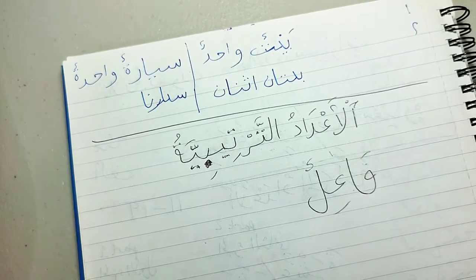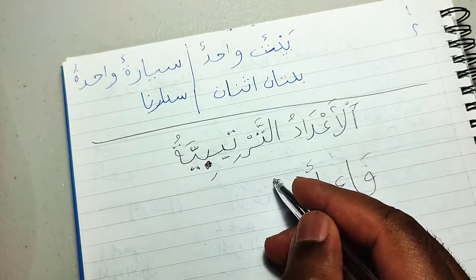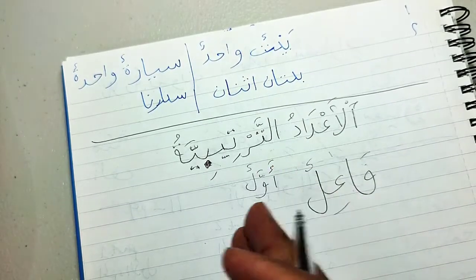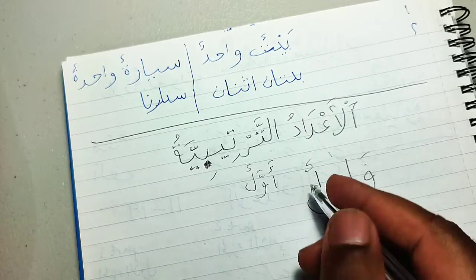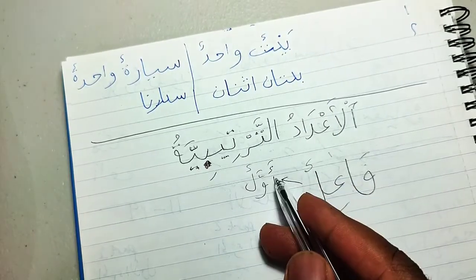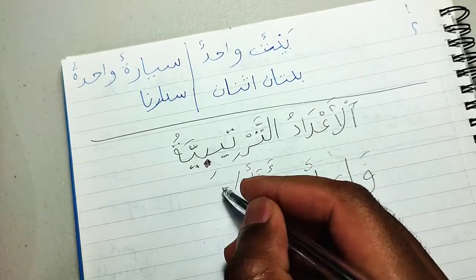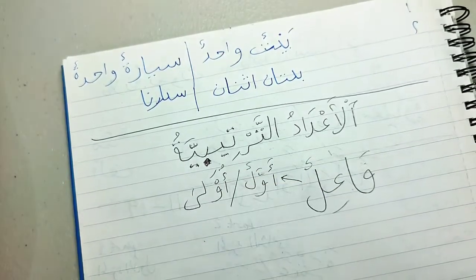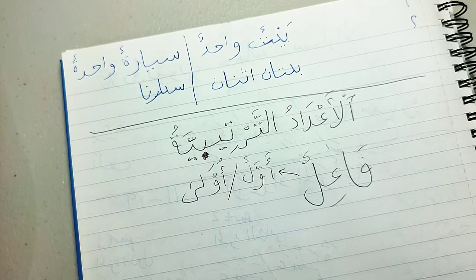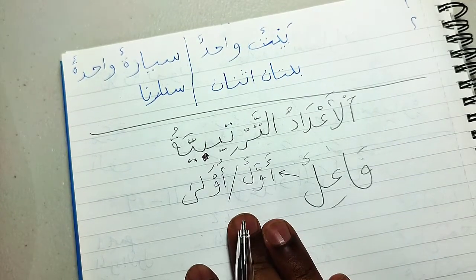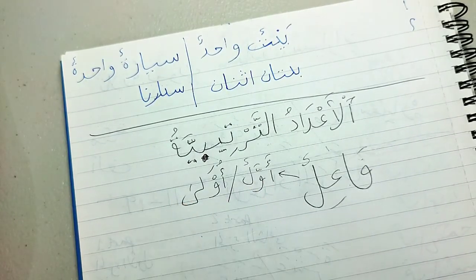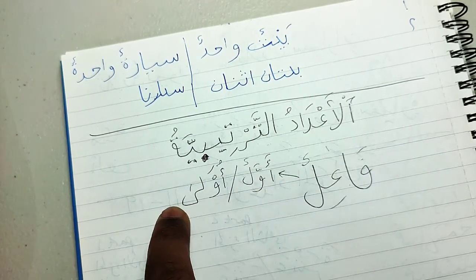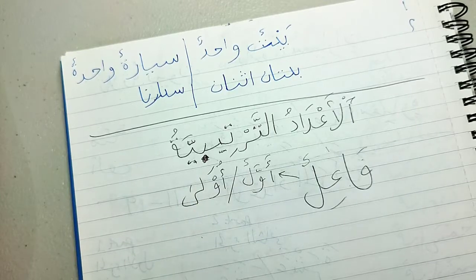There are some exceptions. For example, if you want to say first, you'd say أول. So this doesn't come on فاعل. This is an exception. The feminine of أول is أولى. So you say أول, أولى, first. These usually come as نعت, so it follows the same rules as نعت منعوت. So البيت الأول, السيارة الأولى, the first house and the first car.